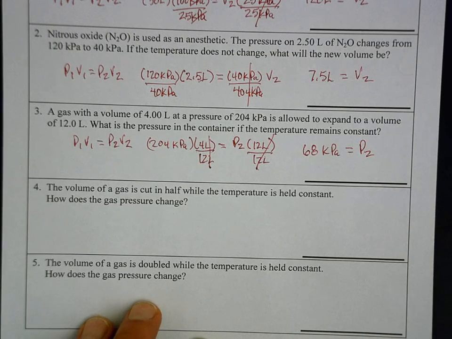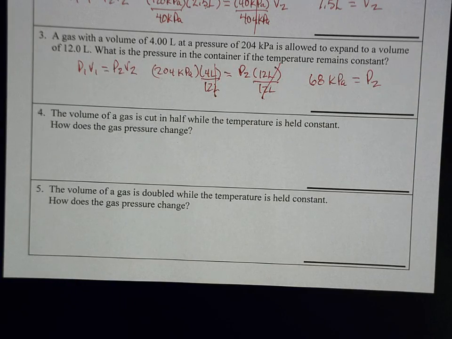Now, problem 4. First thought you might have in problem 4 is, I don't see any numbers. What am I supposed to do? How can I solve it? Okay? Well, basically, we're going to make them up.